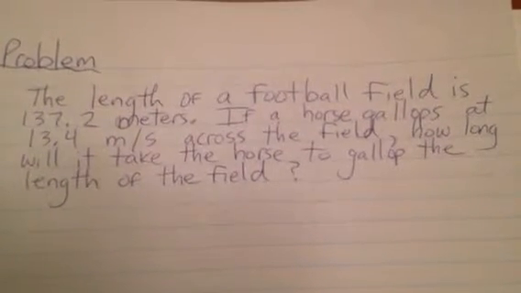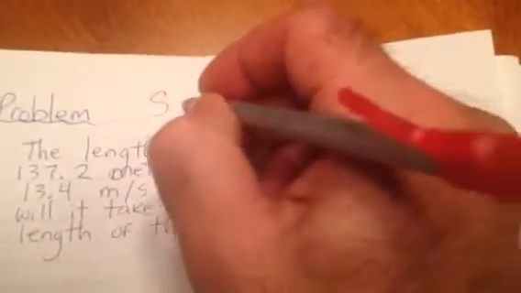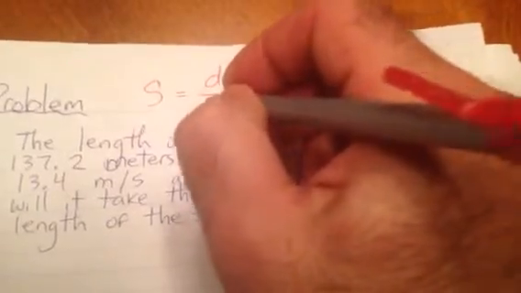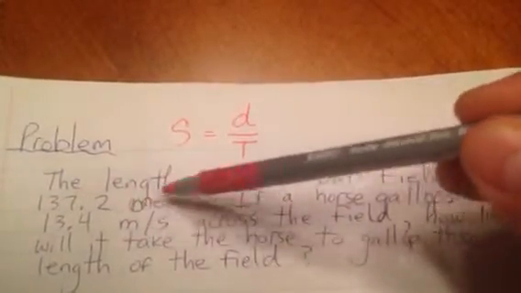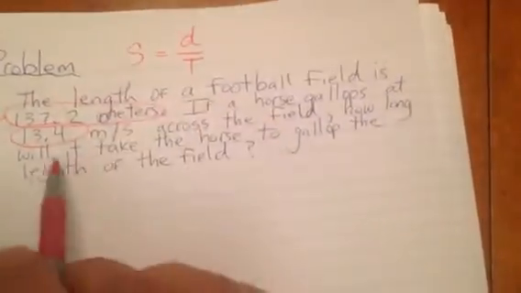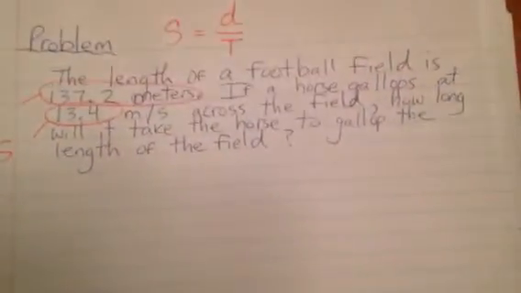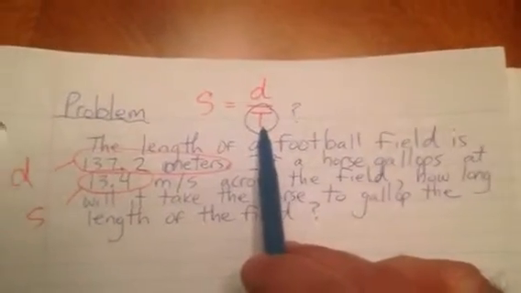This is a problem that involves the formula that we know as the speed formula. And we learned this in class, that speed is equal to distance divided by time. And so all we have to do is substitute the numbers that we know and put them into the formula. So in this case, the 137.2 meters across the field, that is a distance. And this number here, 13.4, that number is referring to meters per second. That is a speed. So what we're trying to figure out is how long the horse will take. So we do not know the time. So the time is the only variable that we do not know.